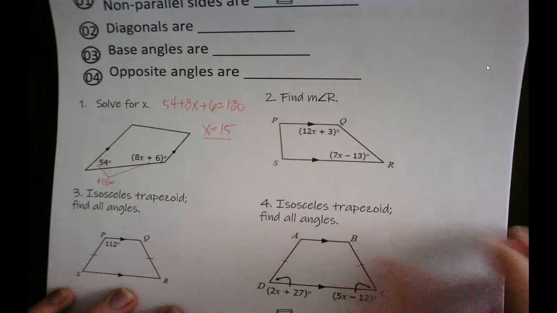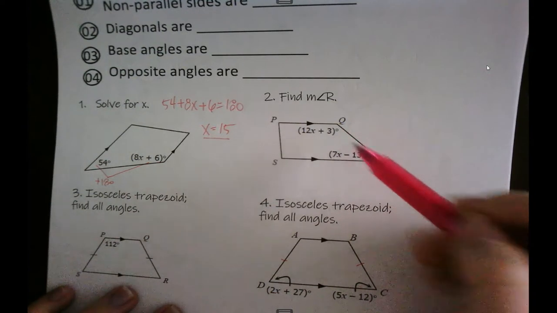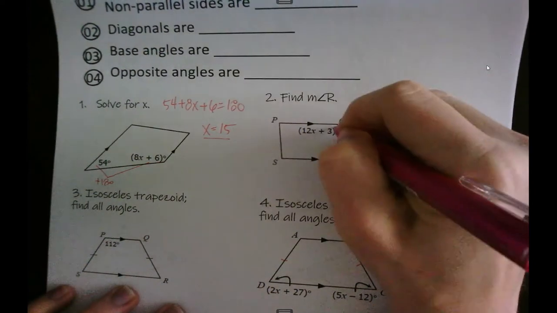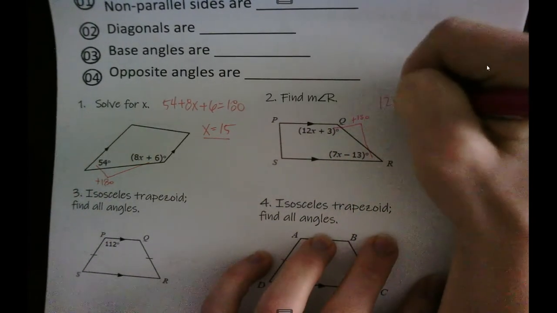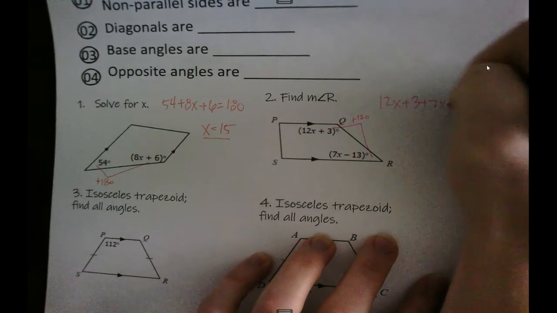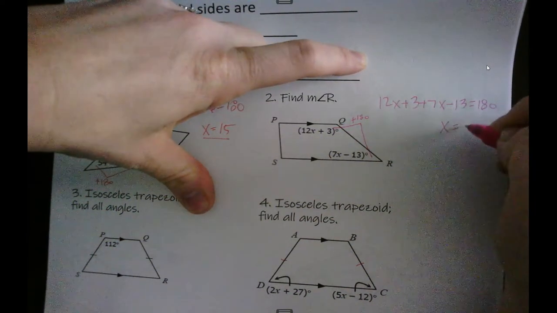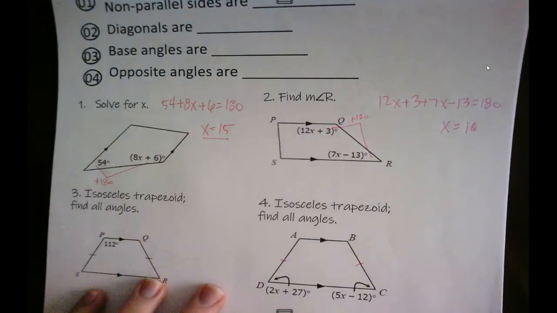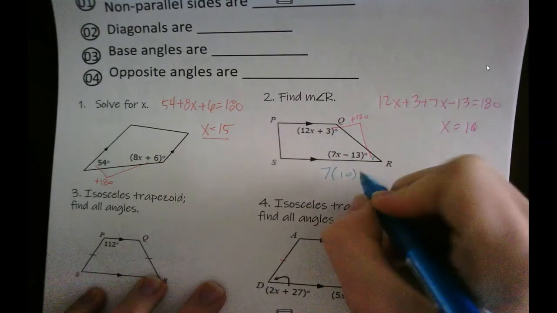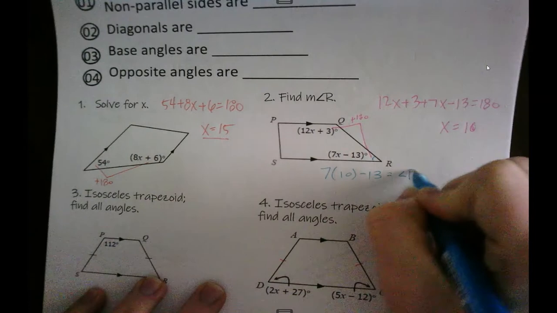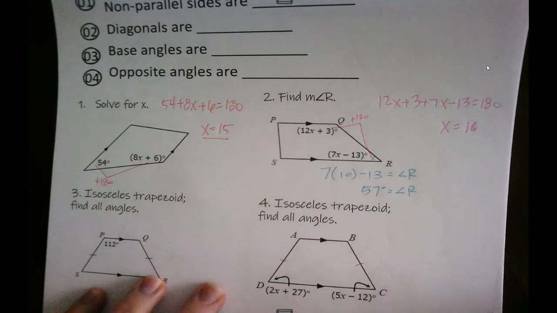Okay, same thing here. We're looking at angles. These are still consecutive angles because they're on this same line, so they add to 180 as well. So 12x plus 3 plus 7x minus 13 equals 180. Isolate x. x is 10. The problem asks us to find r. Angle r is this one right here, so plug in what you found for x. When you do the math, r is 57 degrees.